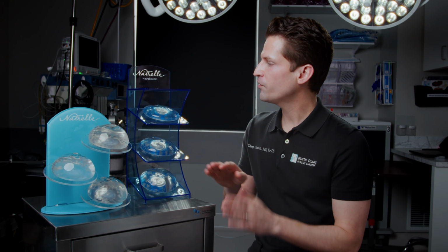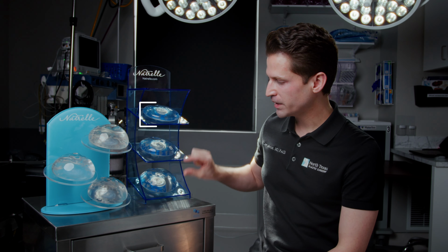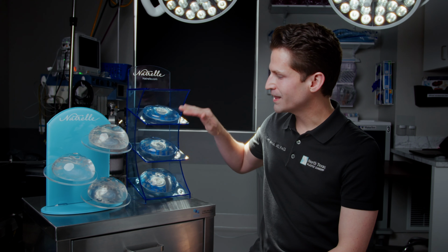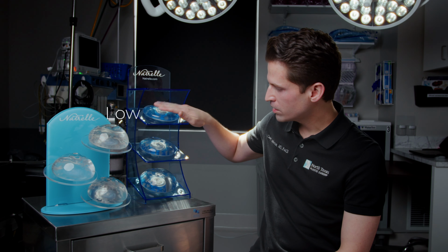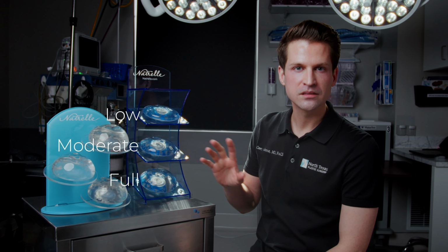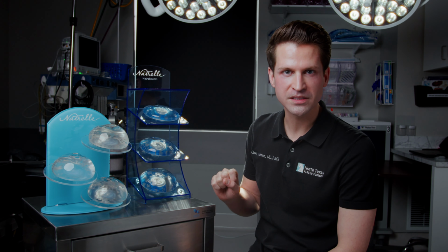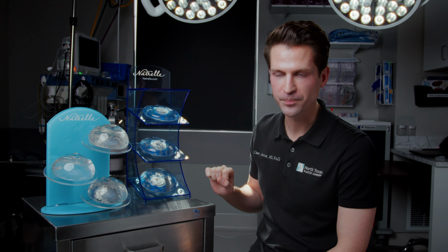We have to be really specific when we're talking about breast implants. Profile is how tall the implant itself is. On this stack, we have low, moderate, and full. To confuse you further, there are more profiles than that, but these are common and it's what I have next to me, so that's what we're going to go with.